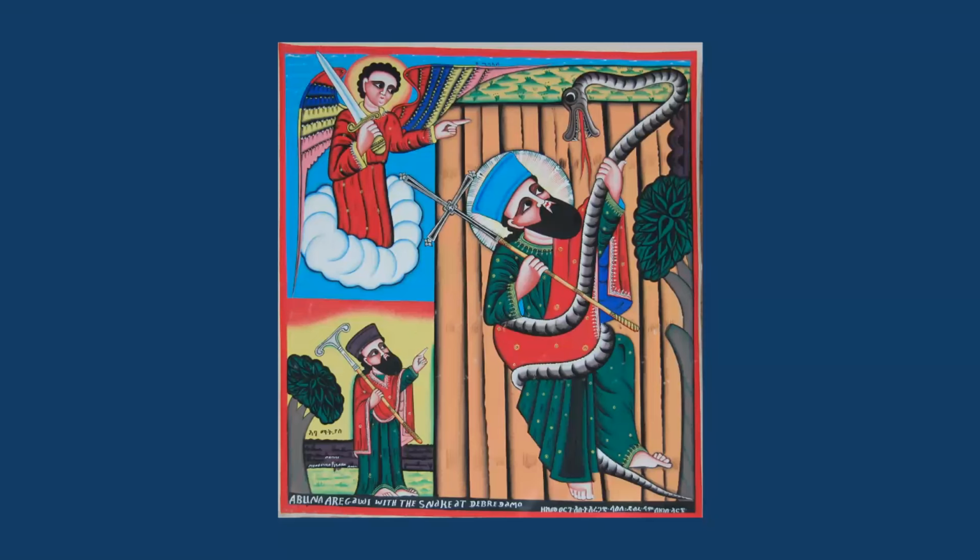This is an Ethiopian Orthodox icon showing a monk called Abuna Aragawi, or Abba Father Aragawi, finding his way to the top of a mountain. In the top left, you can see St. Michael. I'll talk about St. Michael shortly, but in the bottom left, first you see Abba Aragawi pointing towards this mountain.